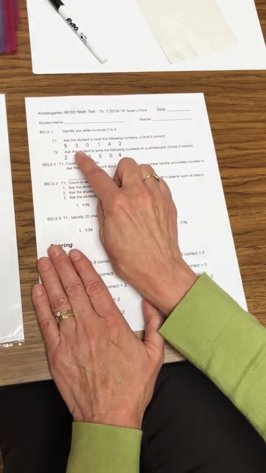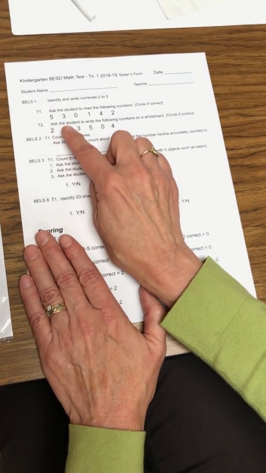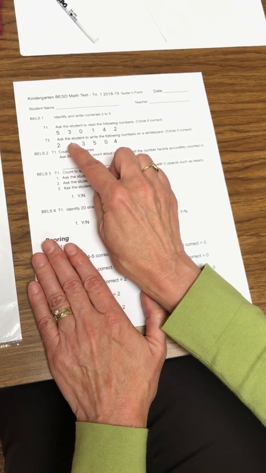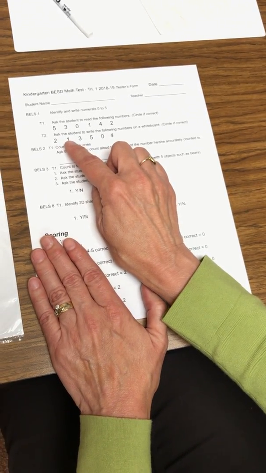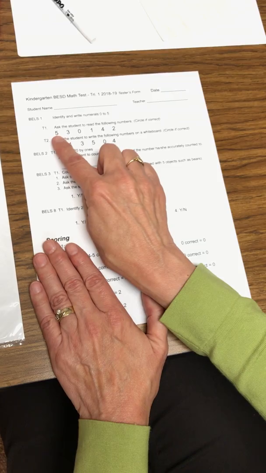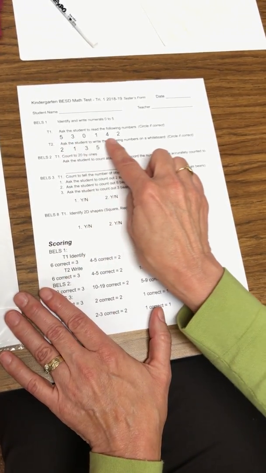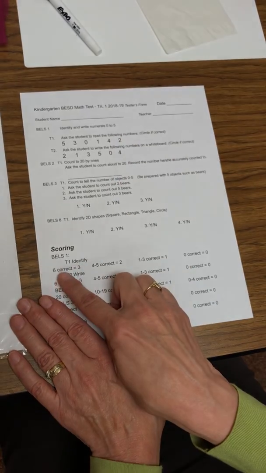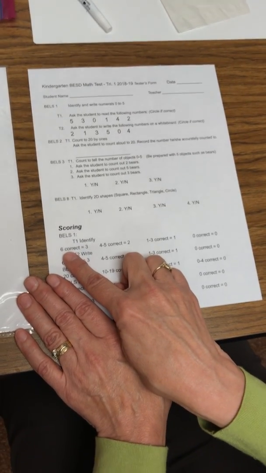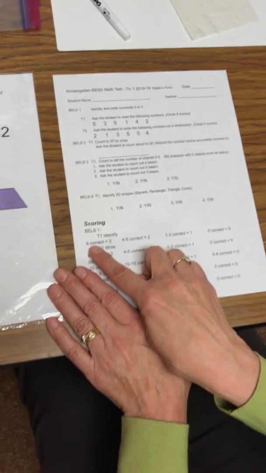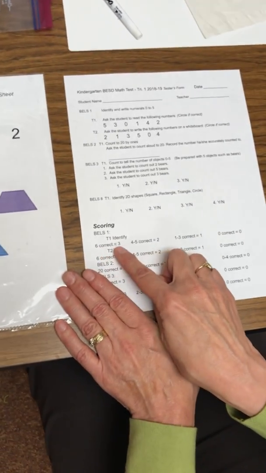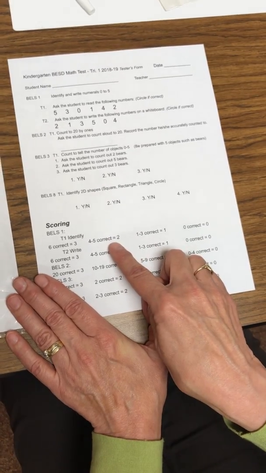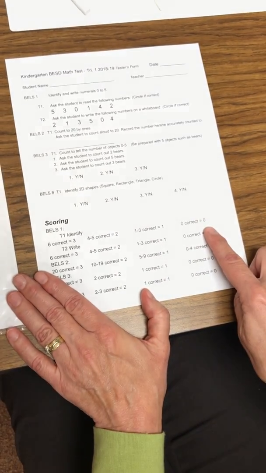Be sure that as a tester you remain neutral during the assessment, being careful not to give hints vocally or through body language when a student gives an answer. You'll give 1 point for each numeral that's identified correctly. There are 6, so you will come down here to the scoring rubric, and if they identified 6 correctly, you would give them a 3. 4 to 5 correct would be a 2, and so on.